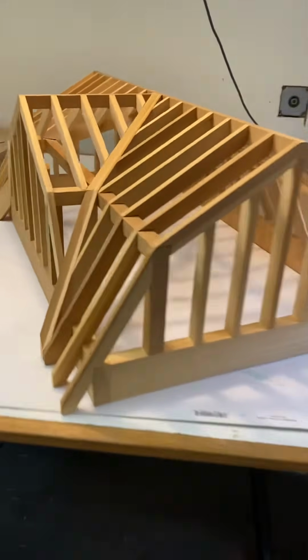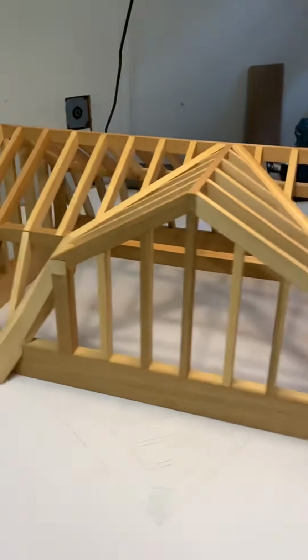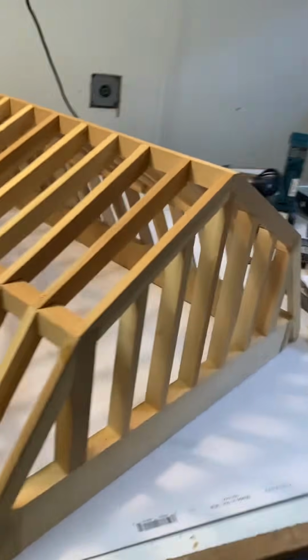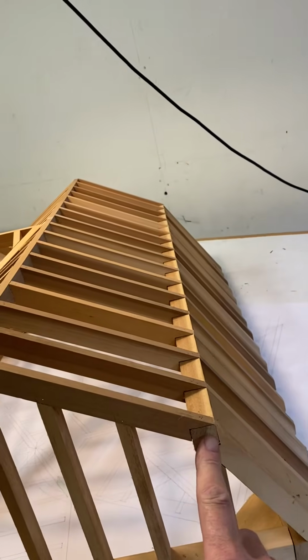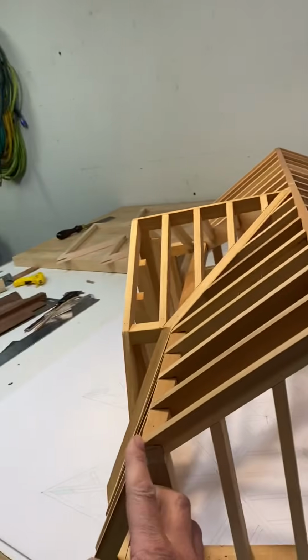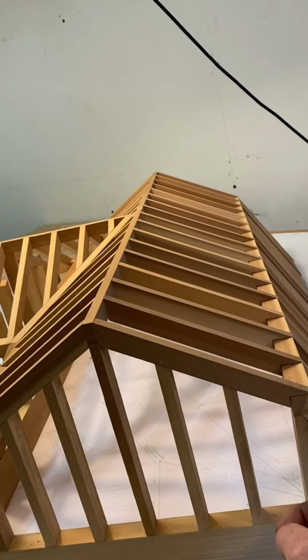This is a model of a Gambrel roof, very similar to what you're doing actually. What you need to do is find out the location of these beams here. Now, I didn't see the structural drawings, right? But these beams are going to determine the span.